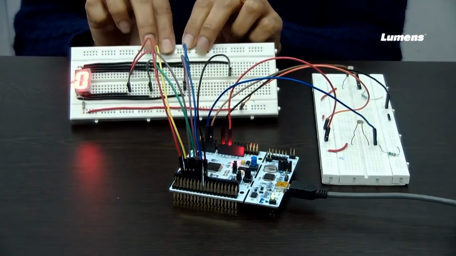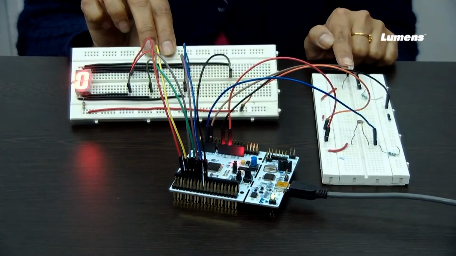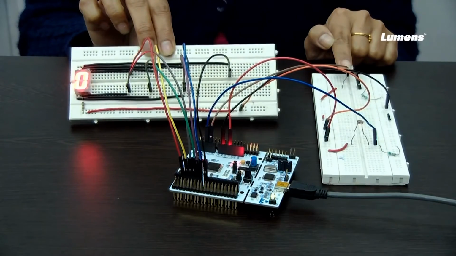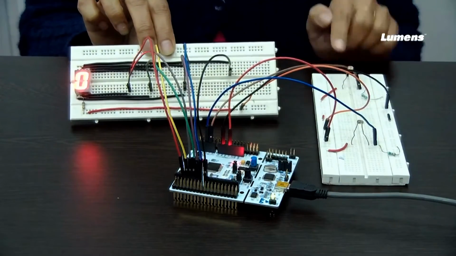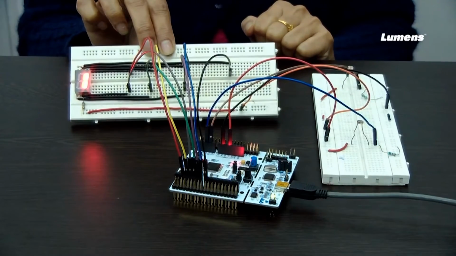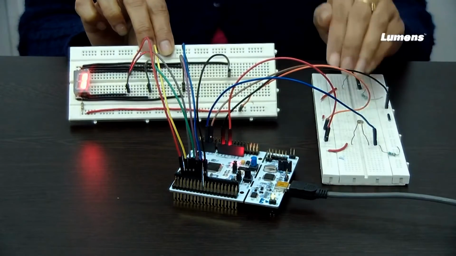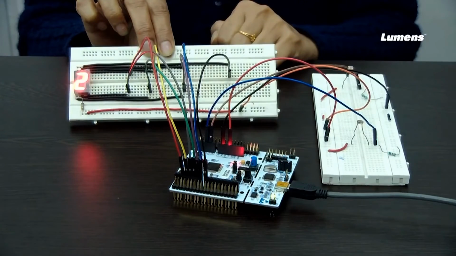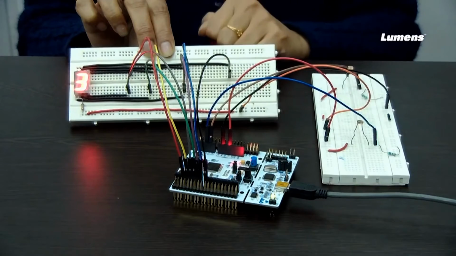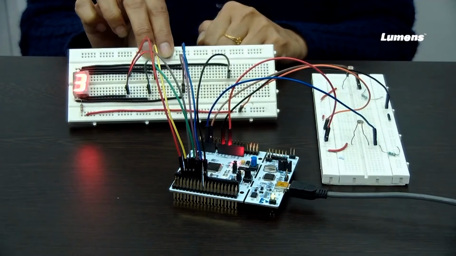Now as I said, this LDR is my entry point LDR. Let's see what happens if I interrupt. It has incremented by 1. I will make another interruption. It has incremented by 2. Another interruption, 3. So the person count is 3 here.